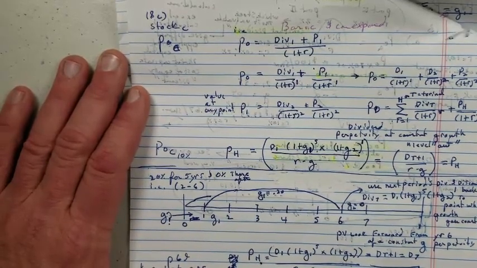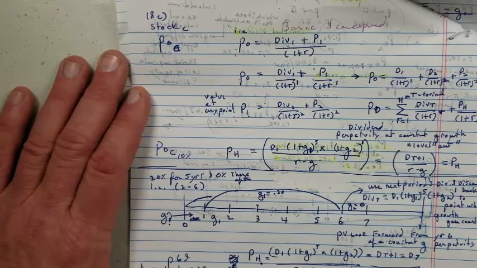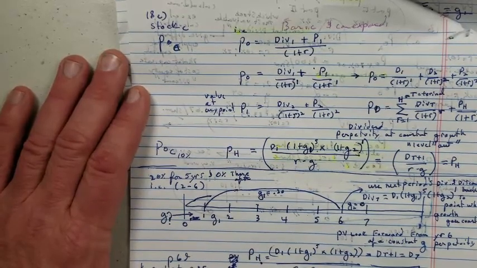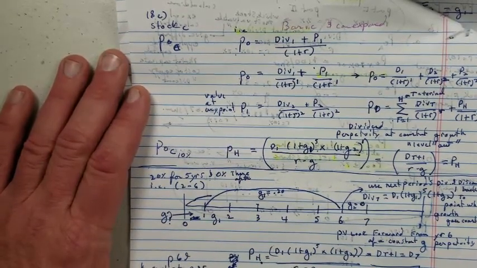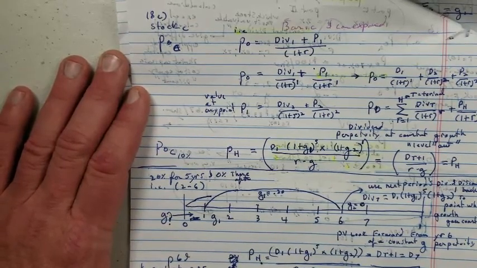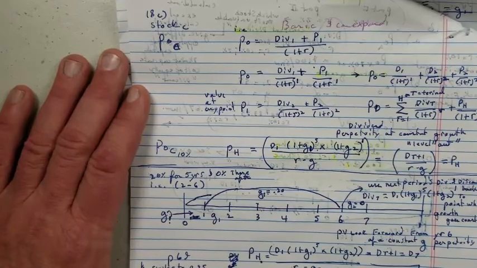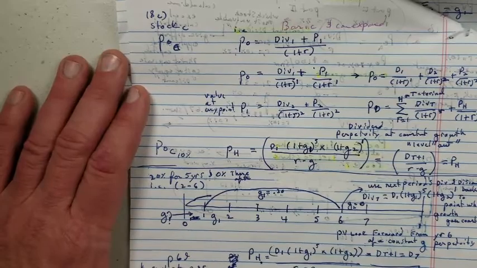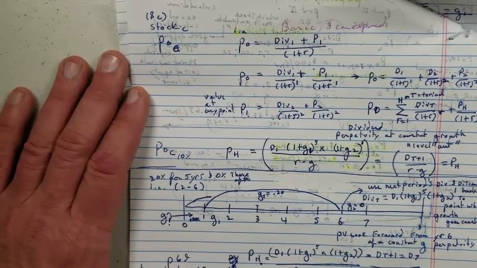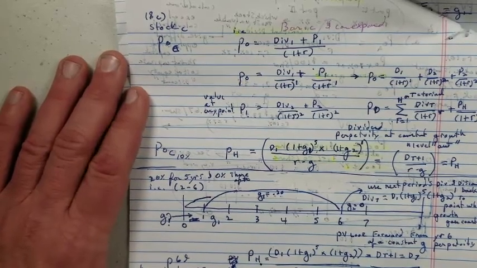So that's really a two-stage discounted cash flow model, or dividend discount model. Again, we're using two different market cap rates, 10% and 7%. 7% is going to give us larger numbers for the present value or the valuation of the stock.